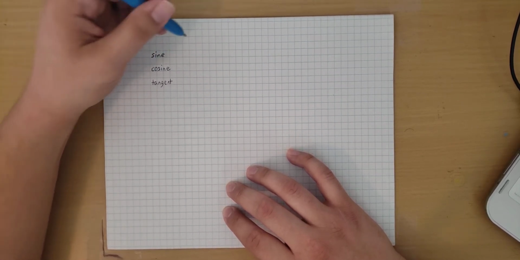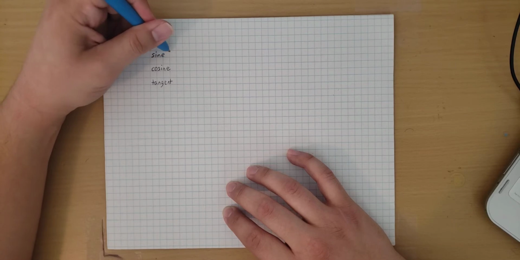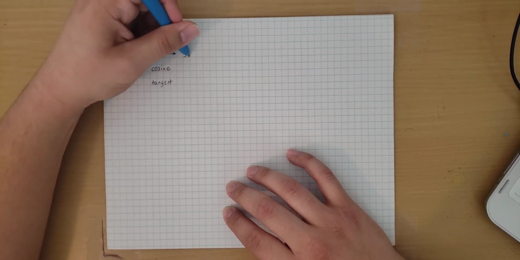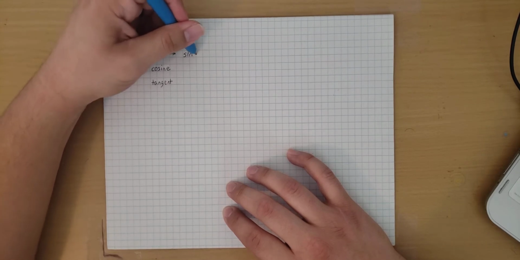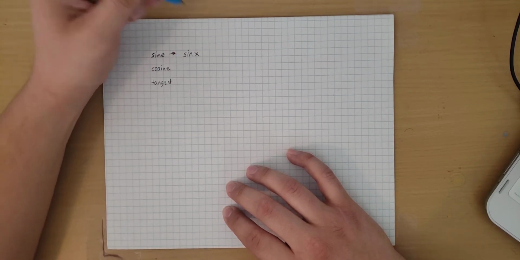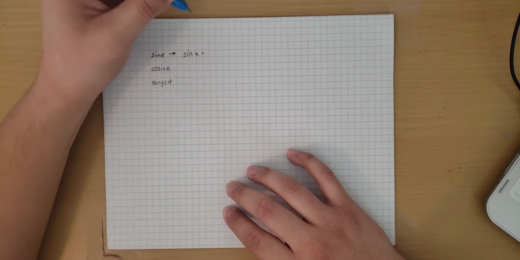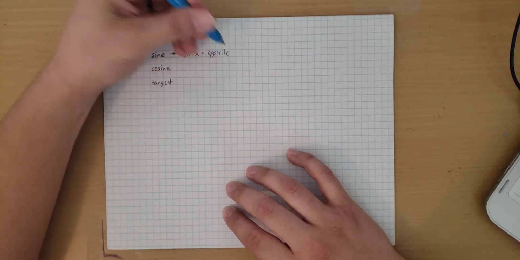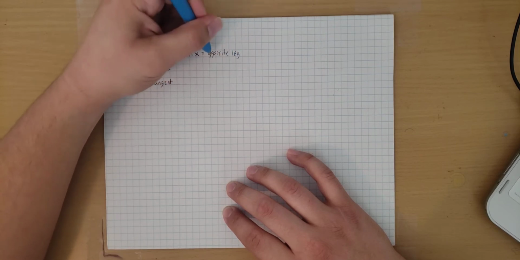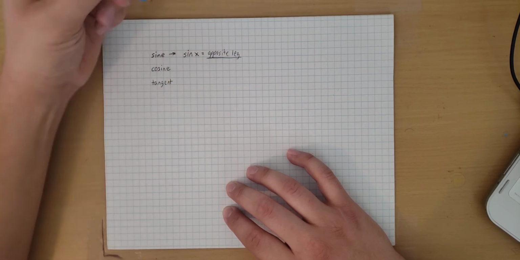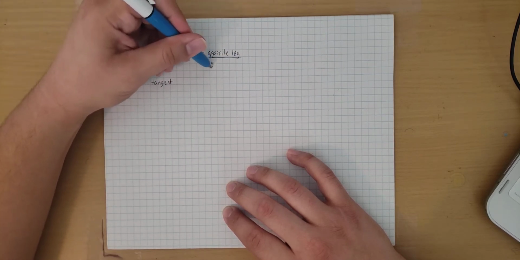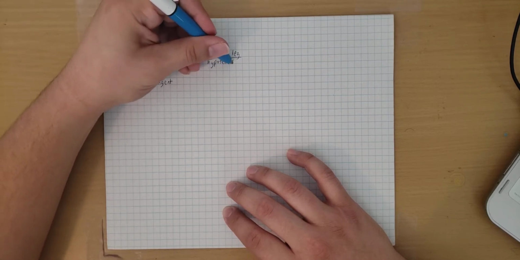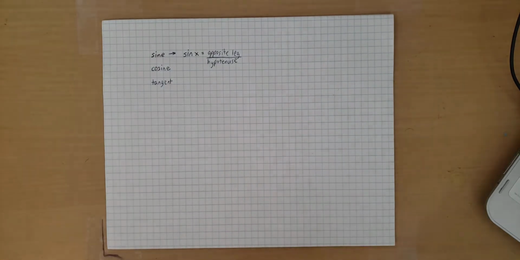Okay, where sine is the ratio of an angle labeled x, of the opposite leg divided by the hypotenuse.